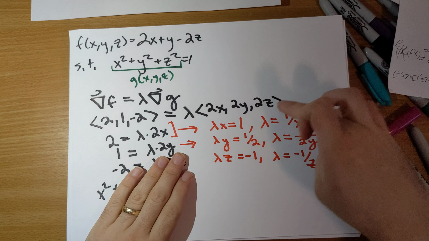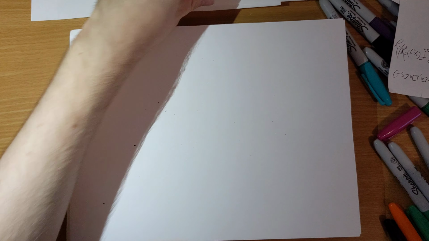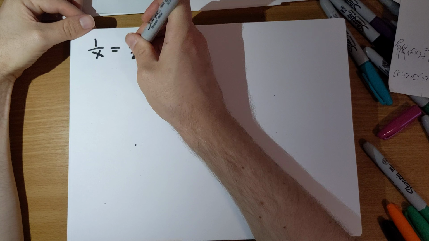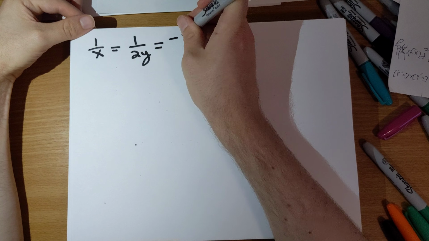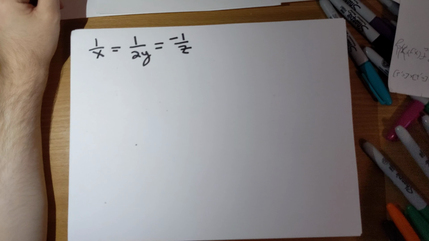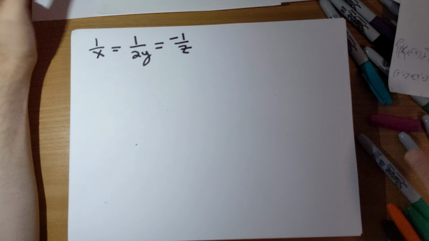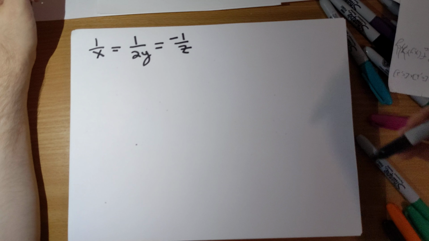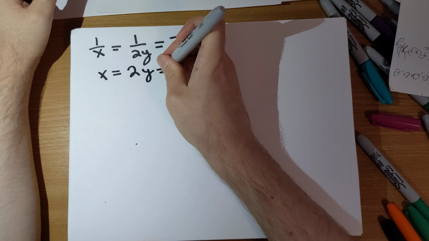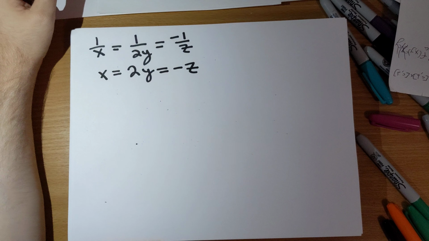So what does this show us here? 1 over x equals 1 over 2y equals negative 1 over z. We can just take the reciprocals of everything here. x must equal 2y must equal negative z.